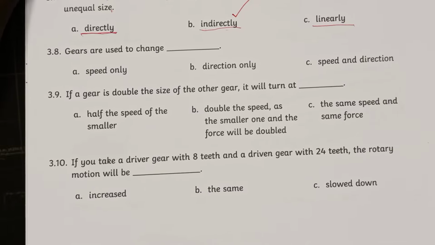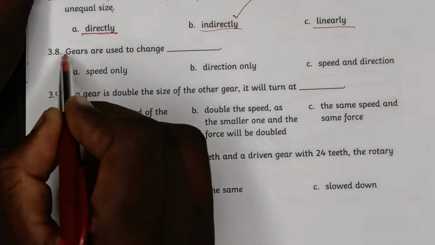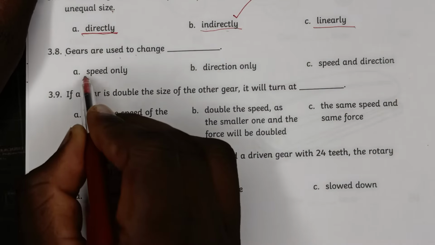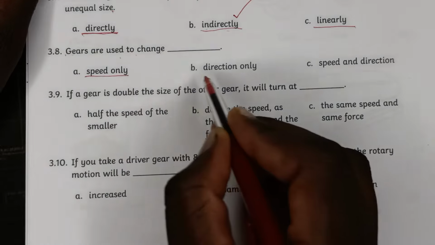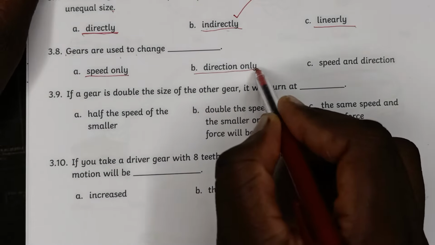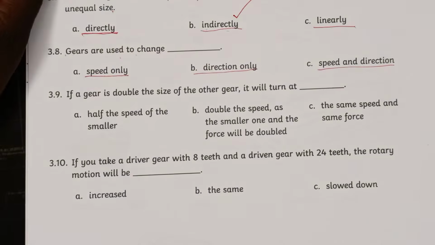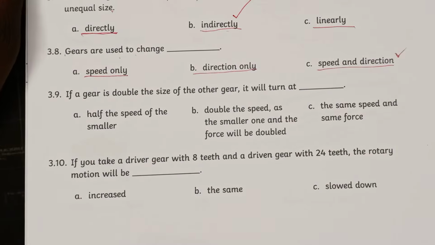All right, let's go to 3.8 to 3.10. So 3.8 says gears are used to change what? Are they used to change speed only? Direction only? Speed and direction? So the correct answer is speed and direction.